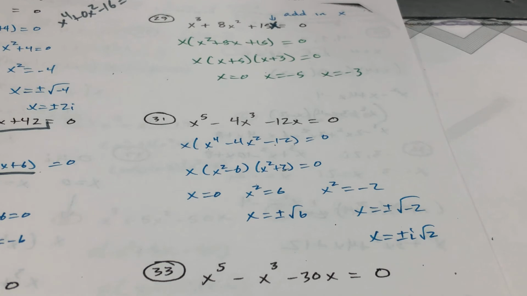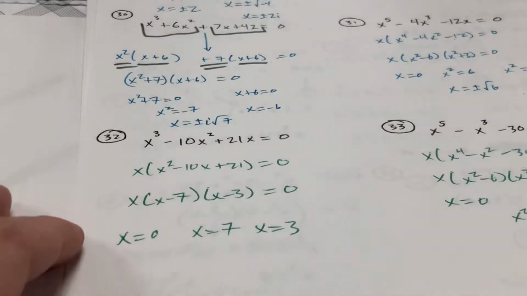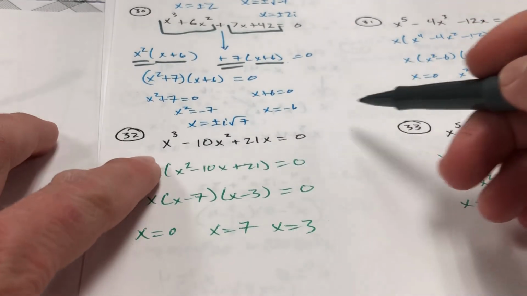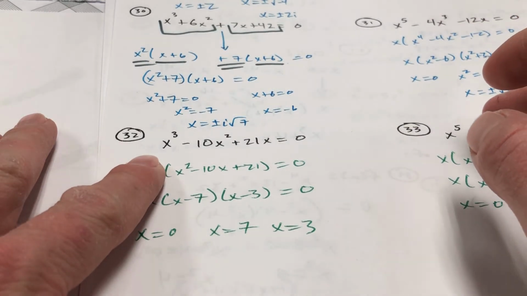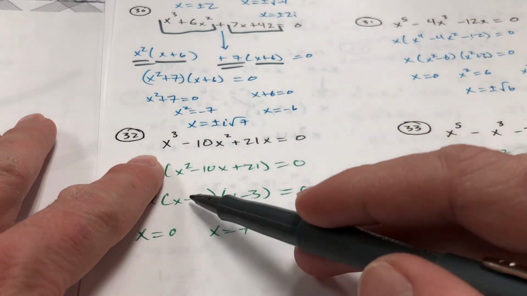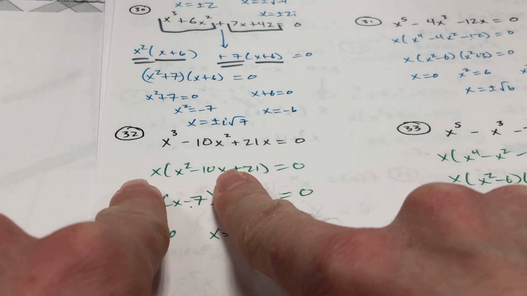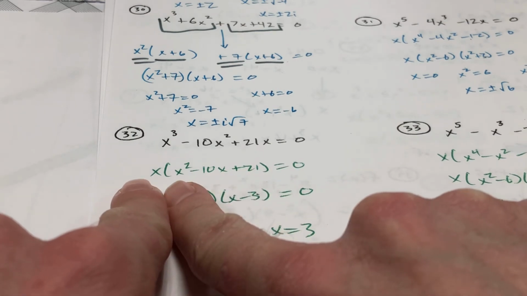Again, when you take the square root of a negative, calculator, some math there, that's going to tell you that is plus or minus i root 2. All right, 32, factor out the x they have in common. Then you ask yourself, what multiplies to 21 and adds to negative 10? Negative 7, negative 3. Cover-up method says x equals 0. X minus 7 is 0. X minus 3 is 0.